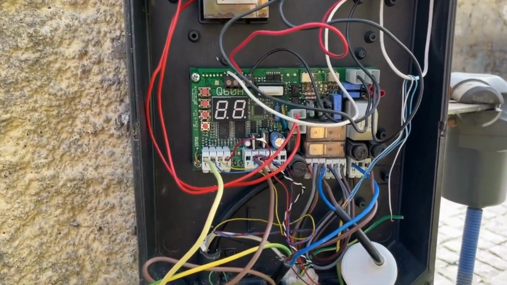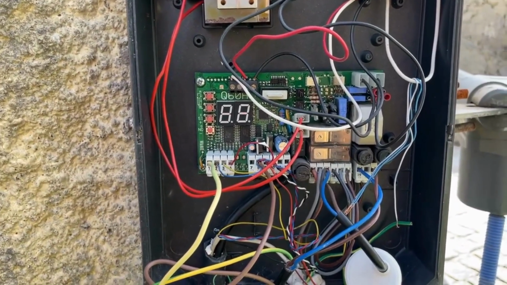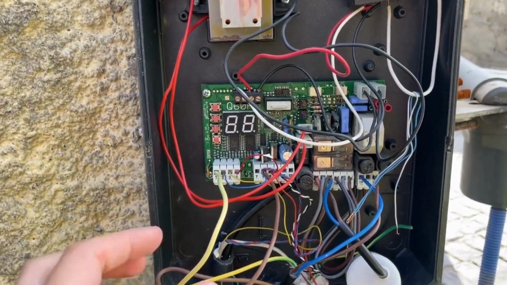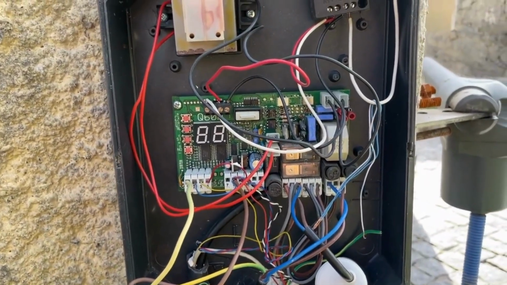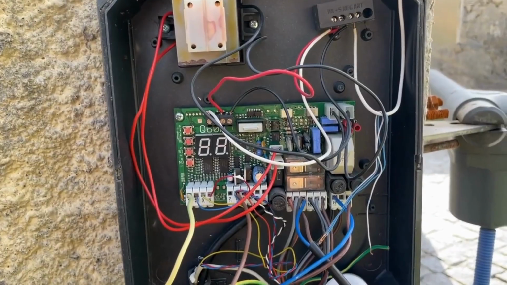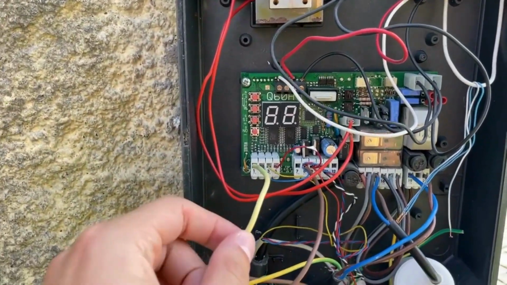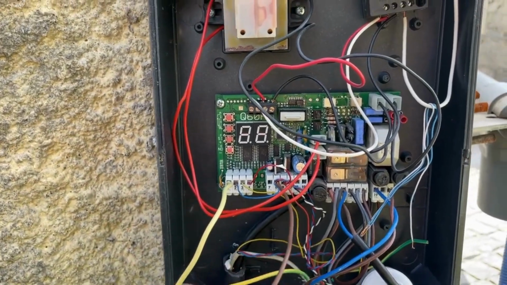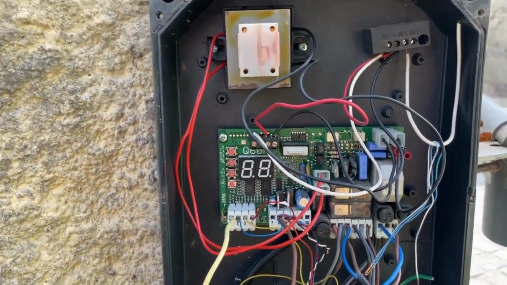The gate board is a Proteco Q60A, and when I was reading the gate board manual, it said that terminals 1 and 8 were responsible to perform a starting maneuver of the gate, and that's what I did. I plugged those cables, the 1 and 8, in these terminals, and that makes the gate open.